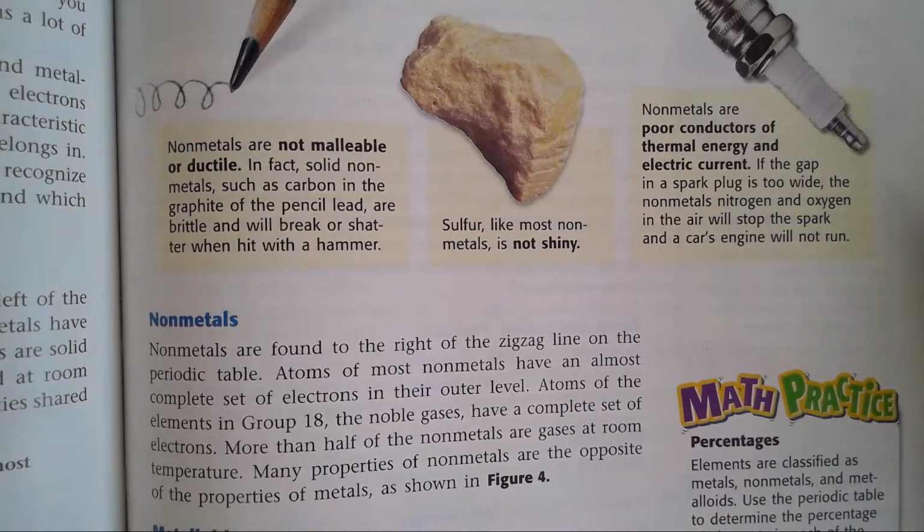If a gap in a spark plug is too wide, the nonmetals nitrogen and oxygen in the air will stop the spark and a car's engine will not run.